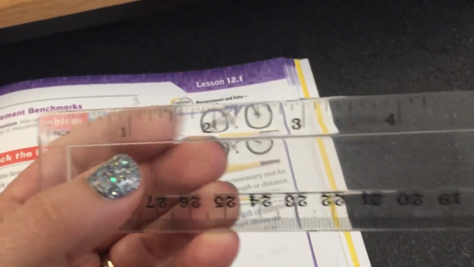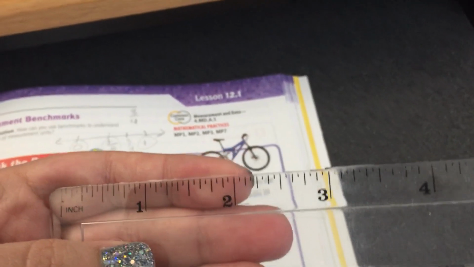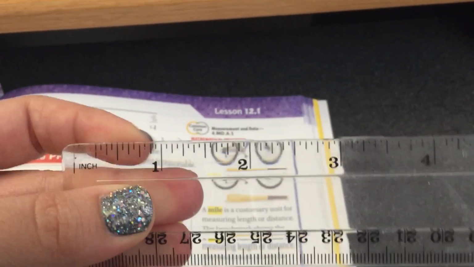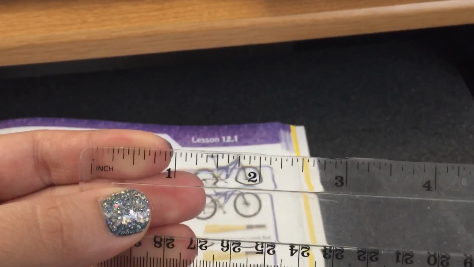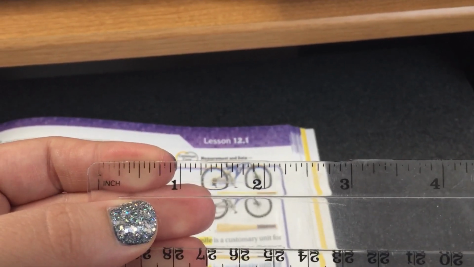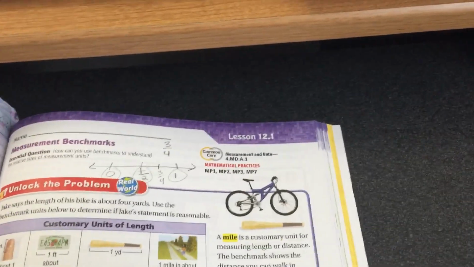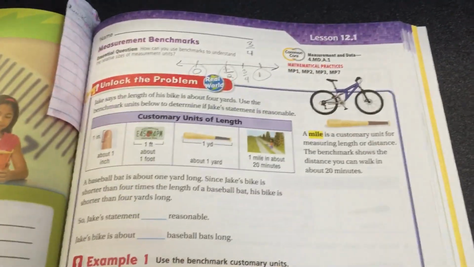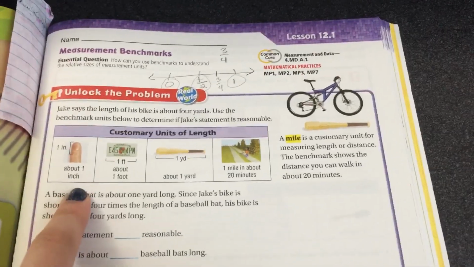Here's a ruler. Sorry, it's a clear ruler. It's a little hard to see. But as you can see on me, that's about 1 inch. The tip of my finger to my first knuckle is about 1 inch. Like I said, you might have to get out a ruler and see how much it is compared to you, but that's something you can use to represent about an inch.